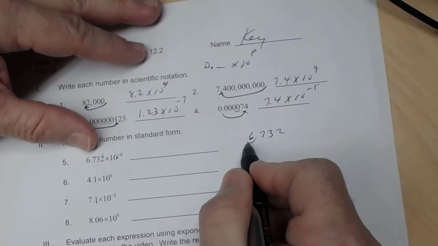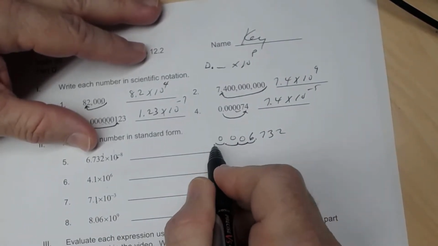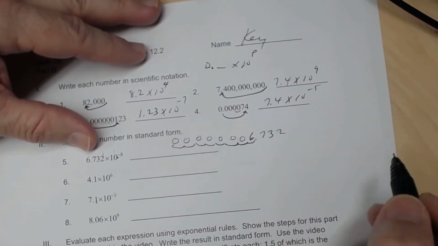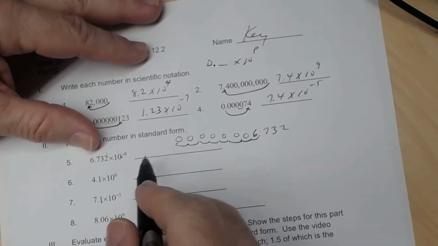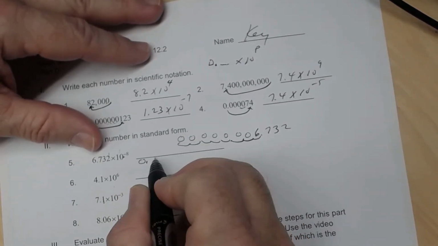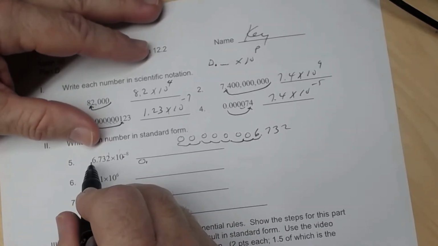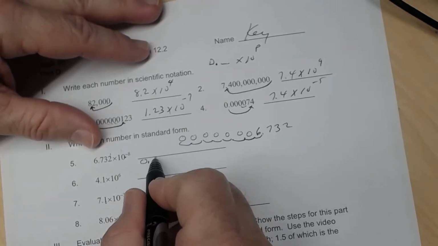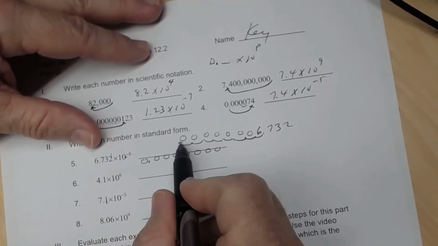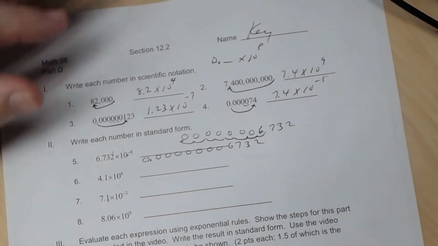So 1, 2, 3, 4, 5, 6, 7, 8. And so I should not have done it here, but your answer is going to be 0. So remember, we're moving 8 places to the left, so that 6 took care of one of those places, so you have 7 zeros. So 1, 2, 3, 4, 5, 6, 7. Just count them. 1, 2, 3, 4, 5, 6, 7, and then 6, 7, 3, 2.